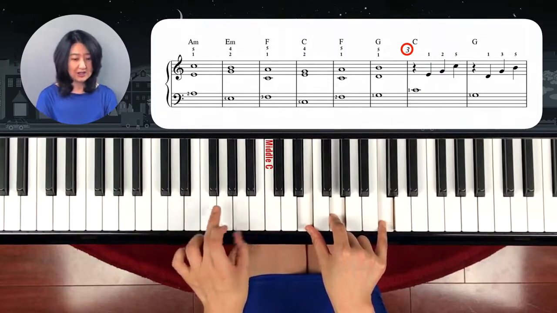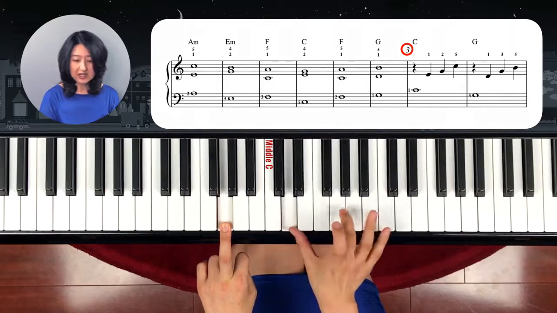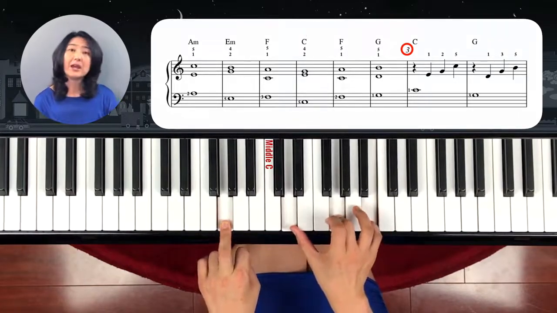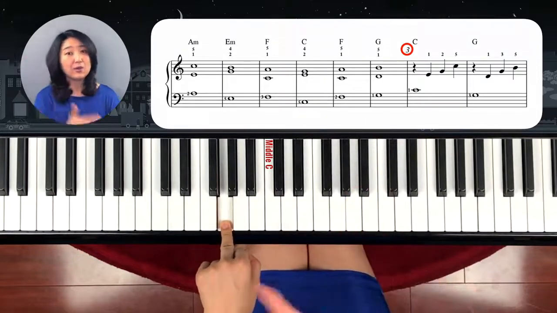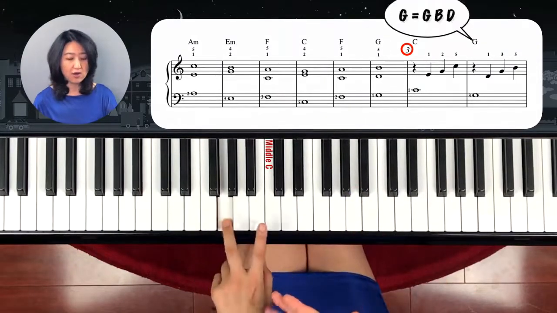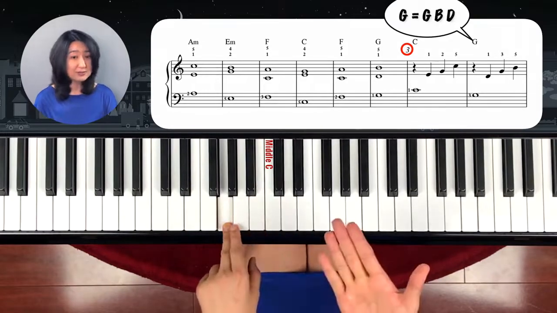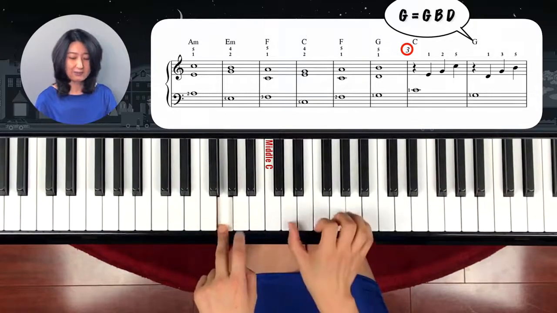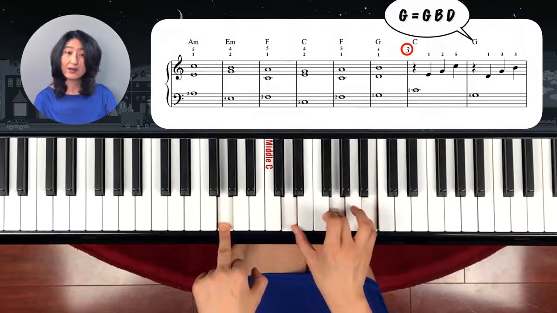And G: the left hand plays G, and the right hand starts from D, G, B. So at least you know what kind of notes will be played within the chord. If it's a G chord, nothing more than G, B, D. So the left hand plays the G and the right hand plays D, G, B. Here, like this.